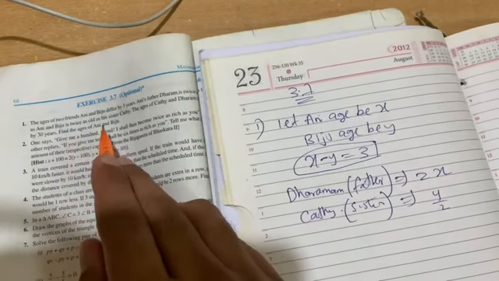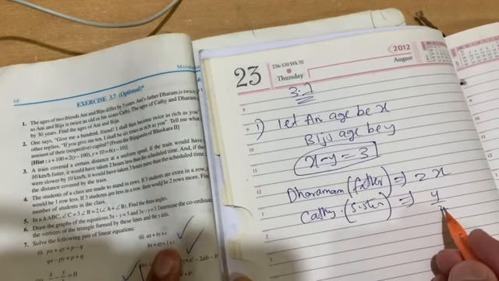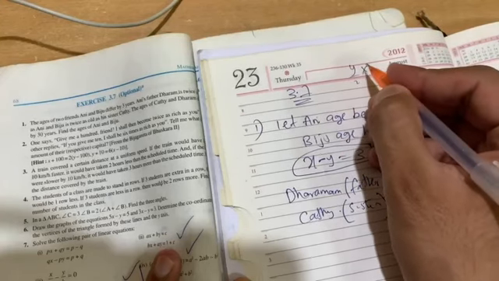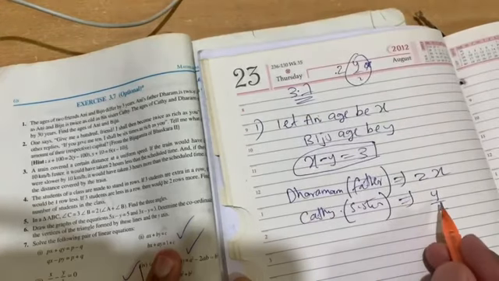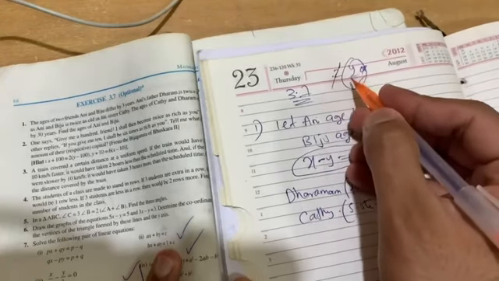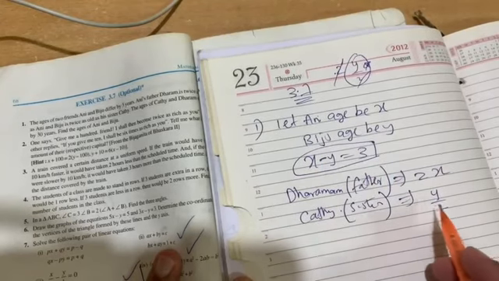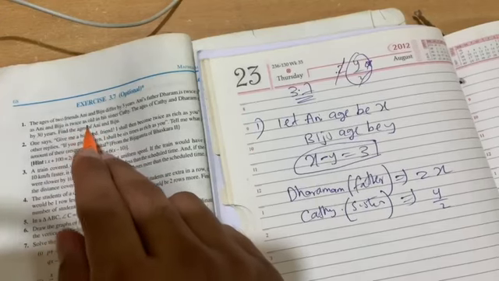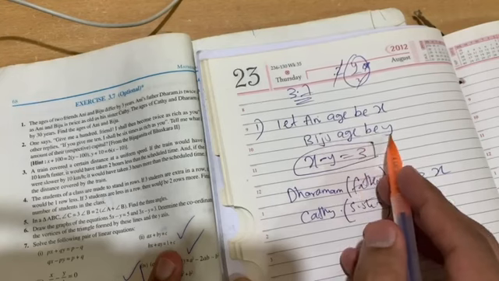Check, Biju is twice as old as his sister Xth. If you double this, y upon 2 double is y. Y upon 2 into 2, double of y upon 2, means y by 2 cut, y will come. So Biju is twice as old as Xth. So we have to name Xth as y upon 2 to get this sentence correct, so that Biju becomes twice.